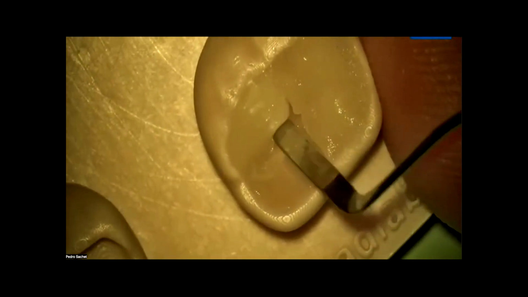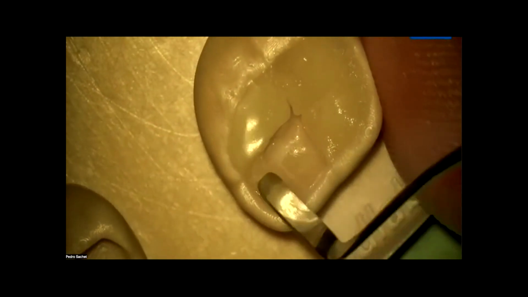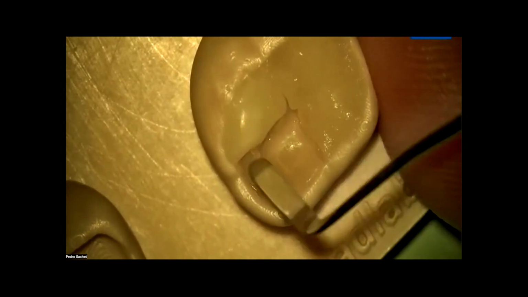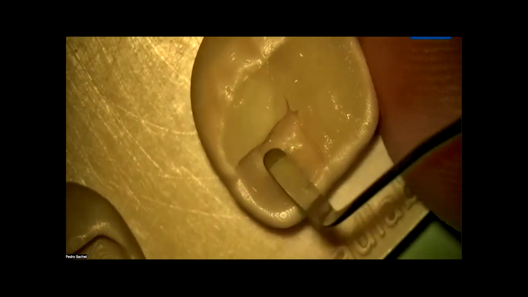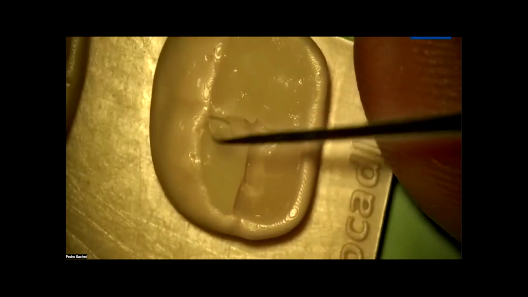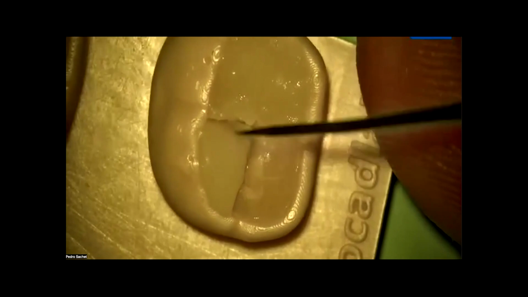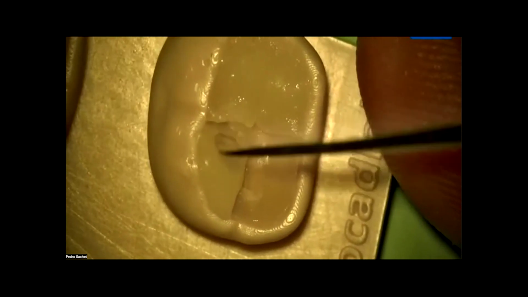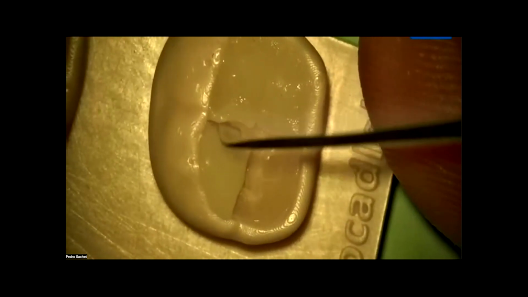I'm always going to invert this resin. That's the reason that our instruments, our spatulas, need to be very delicate spatulas.